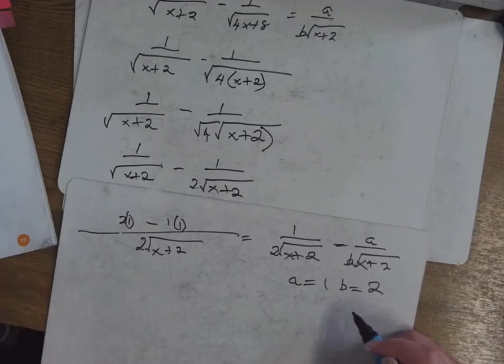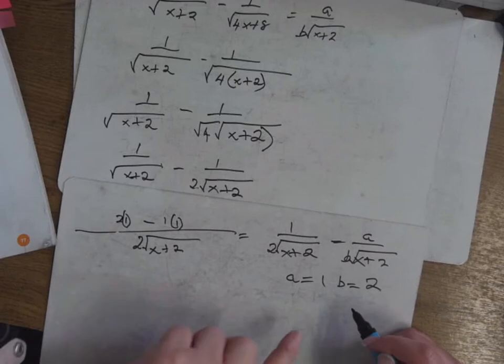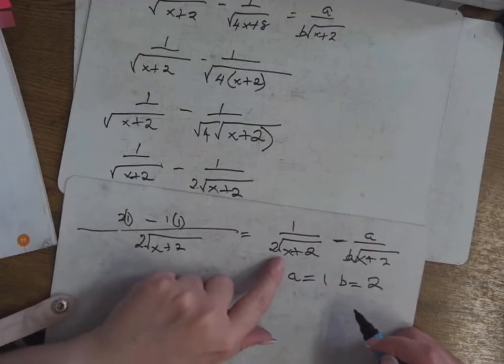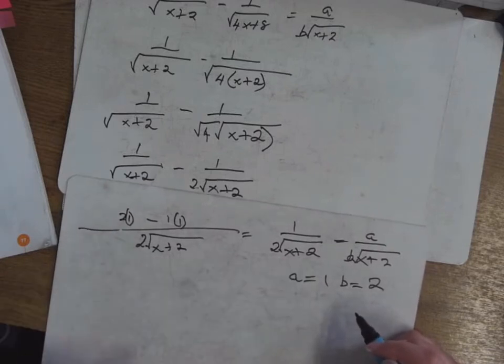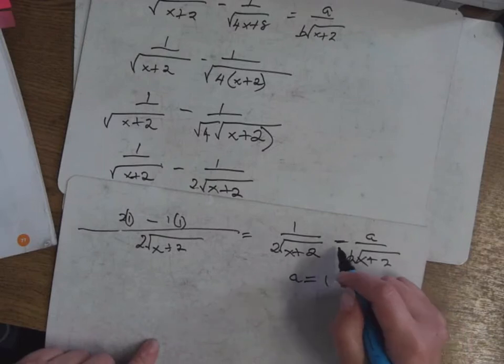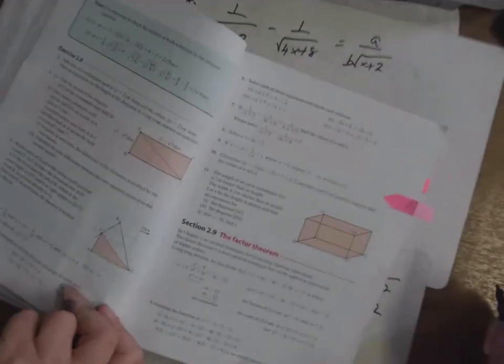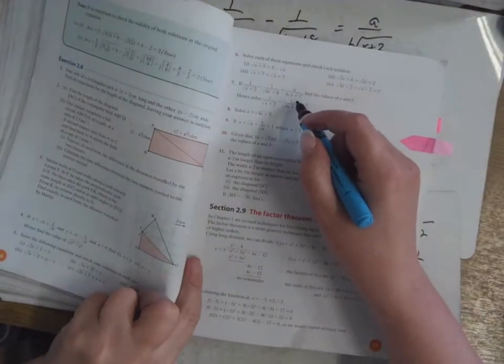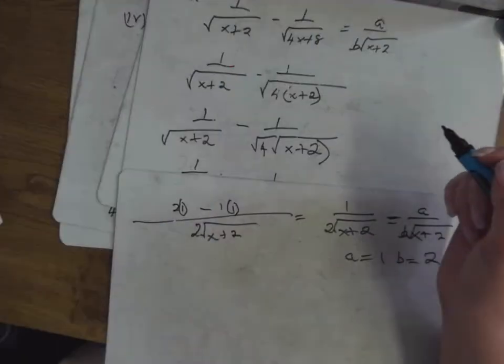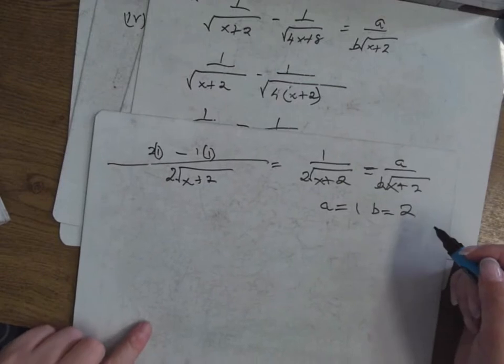Where did you get B? B is a number in front of square root of x plus 2. No, where did you get the answer? In the sum, they told me that it was all equal to a all over b times x plus 2. Right, okay, are we good?